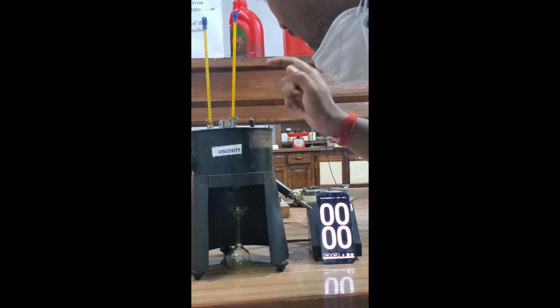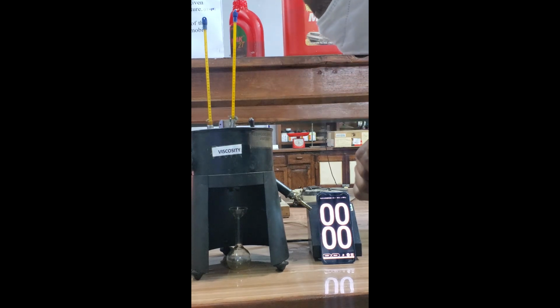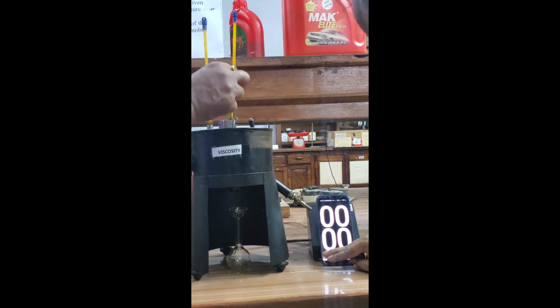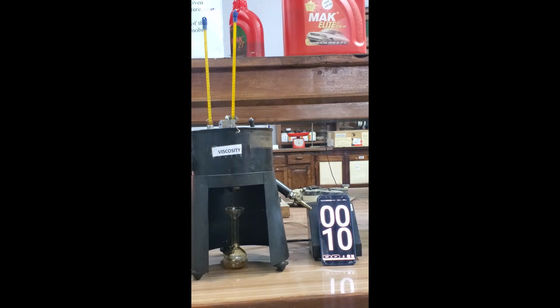Now we are ready to determine the viscosity of this 2T oil. We are starting. Start. Stop.